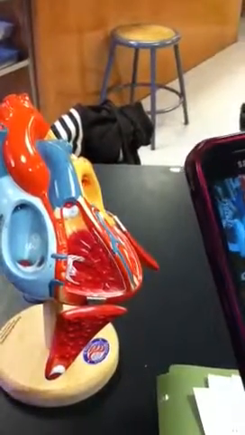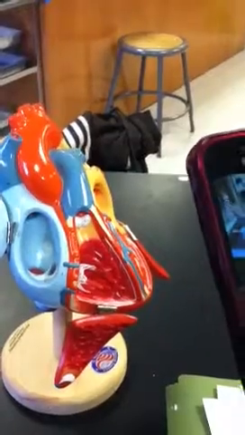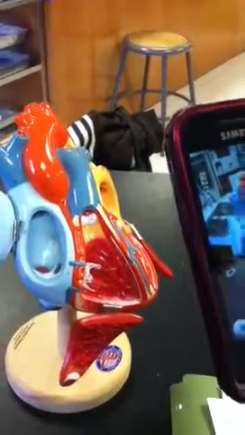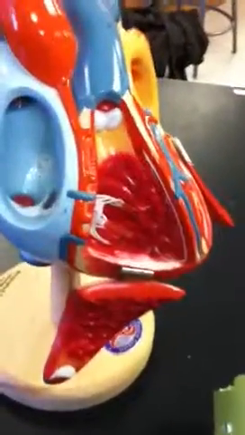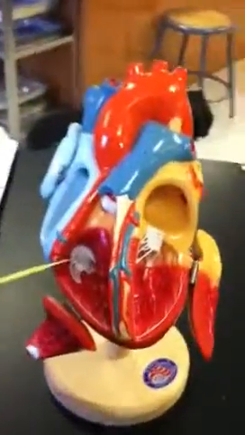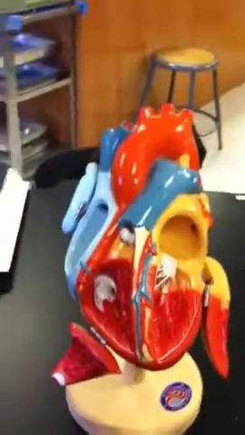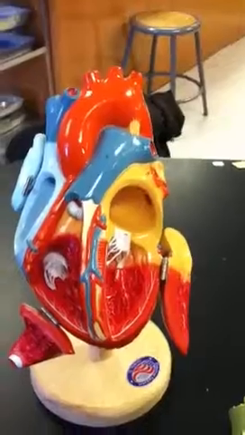The Purkinje fibers are part of the heart conduction system. They receive impulses from the left and right bundle branches and help to rapidly spread the action potential throughout the ventricles. Now the AV valve, the tricuspid valve, which is number 35, which is right here. It regulates blood from the right atrium to the right ventricle.